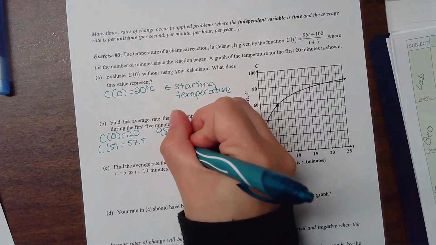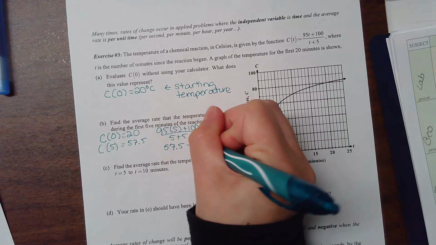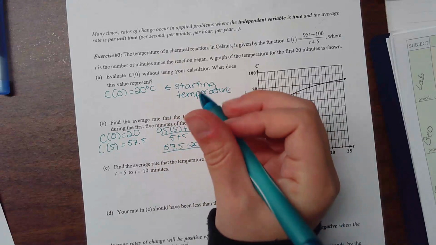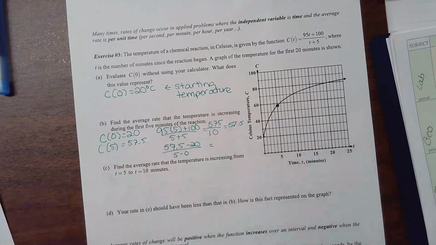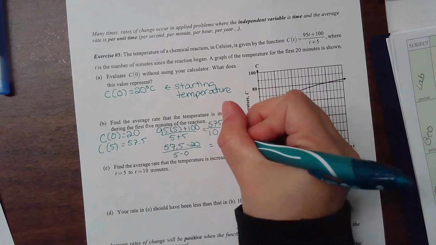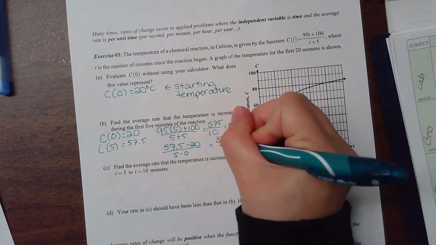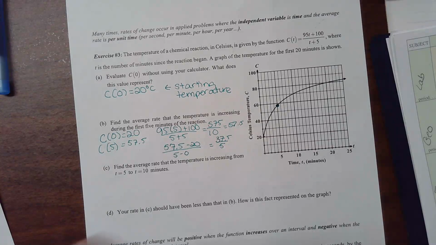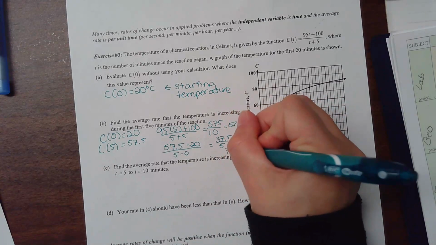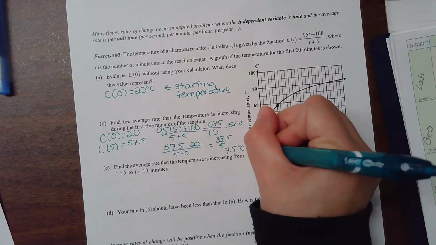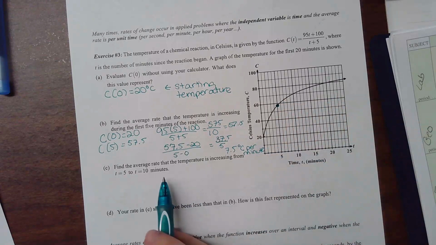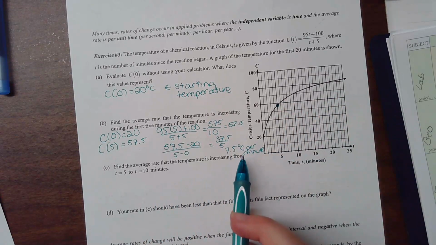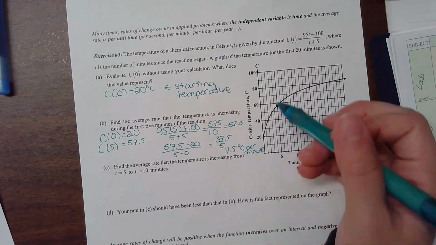If we subtract those, I get 37.5 divided by 5, so 7.5 degrees Celsius per minute. That's how much it's increasing per minute in that interval.